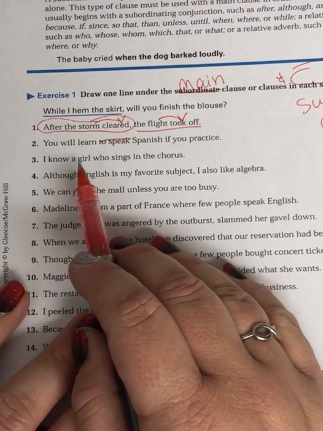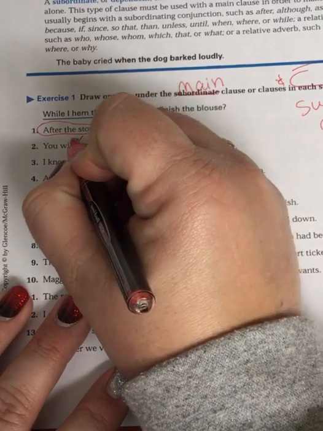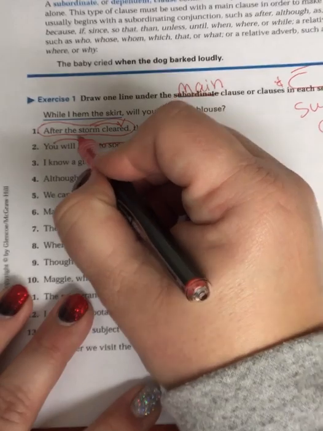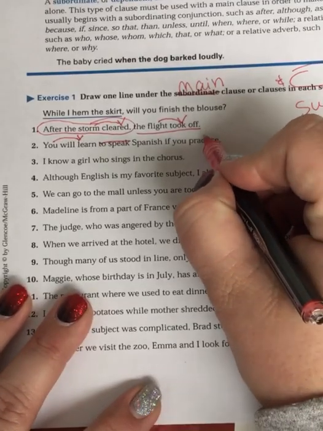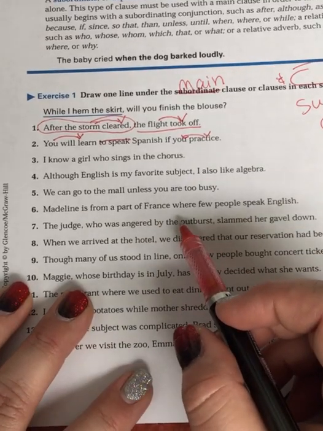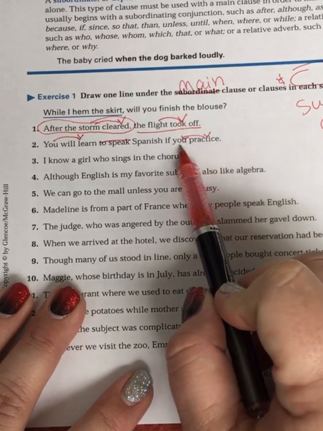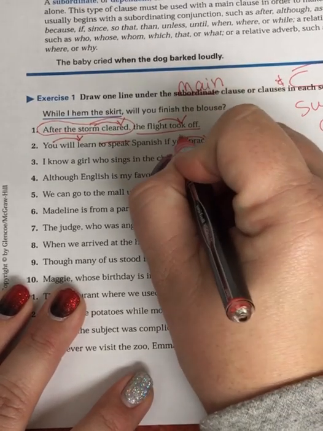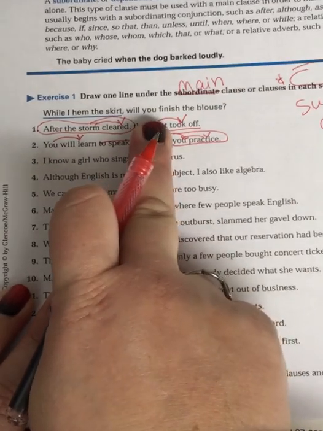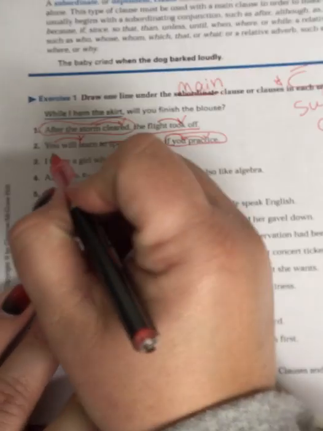Okay, verbs. Will learn. Who will learn? And the other verb? Practice. And who practices? You. Two subjects, two verbs. Has to be compound or complex. There's no other options. Is there a subordinator? Yeah. If. If starts a circle, we go to the end of the clause. You practice. Complete sentence? Yes. Is it a good sentence? No. No, but is it a sentence? Yes.